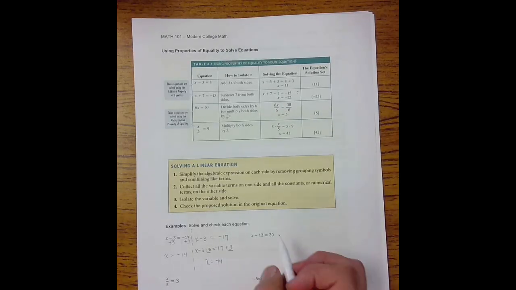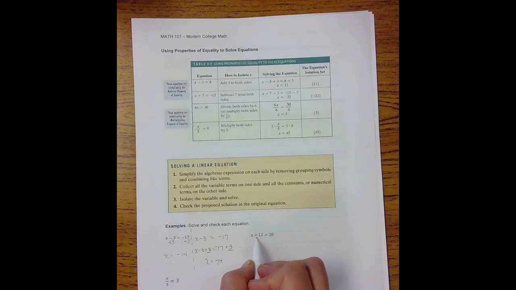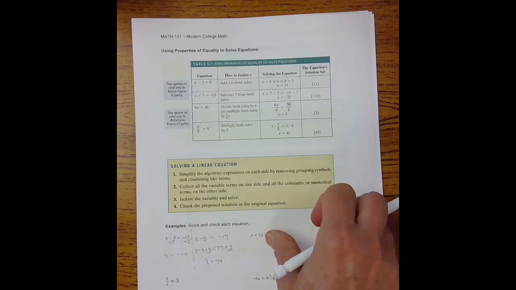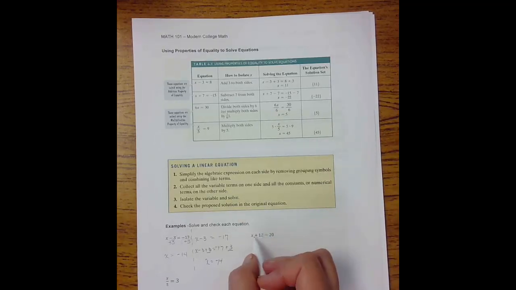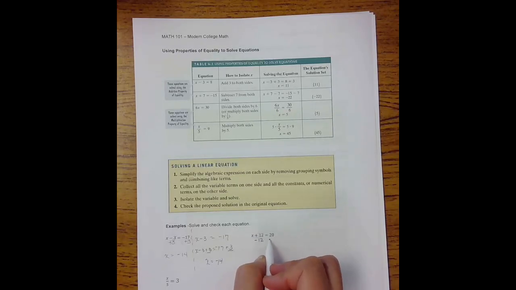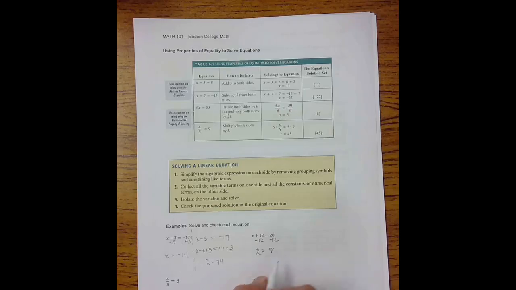The next one I have x plus 12 is equal to 20. If I'm going to isolate my radical, that means I have to move the 12 to the other side. If I'm adding 12, that means I want to do the opposite, or subtract 12. And so in this case, I'll have x is equal to 20 minus 12, and that's going to be just 8.